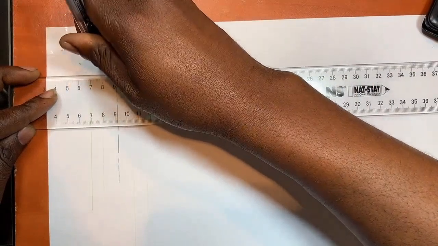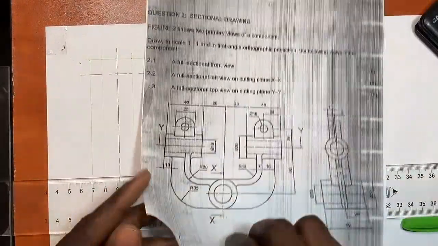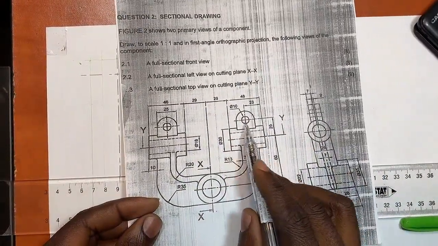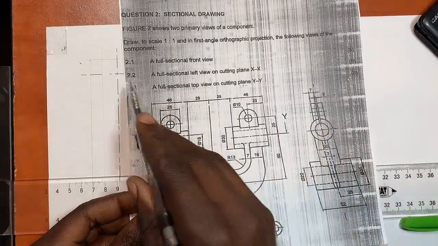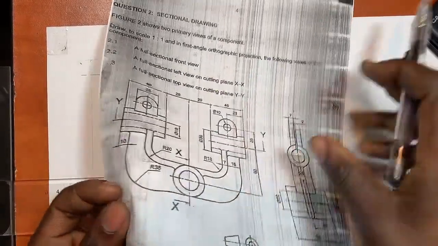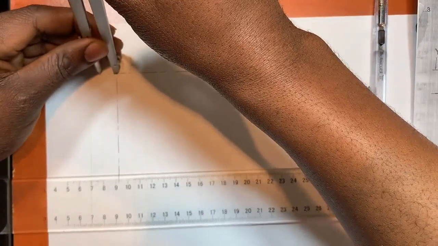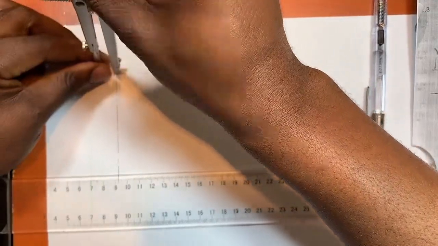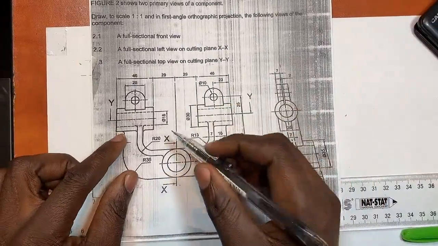That also helps me on this side, since it must also exist on the left view when we get to 2.2. You understand? So I can now place my compass at the center, to here. Then I draw dark. There it goes. That one is diameter 10.